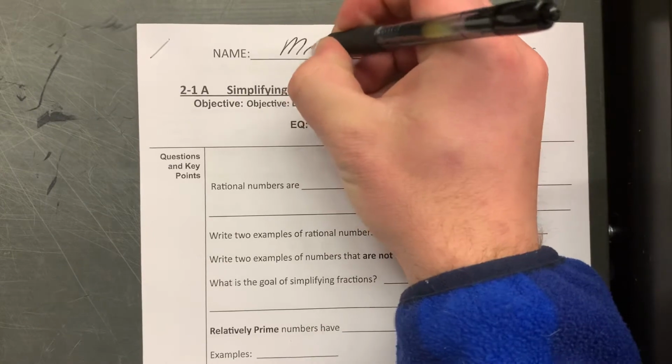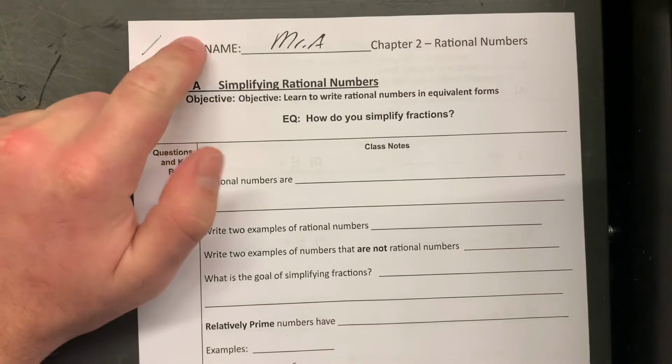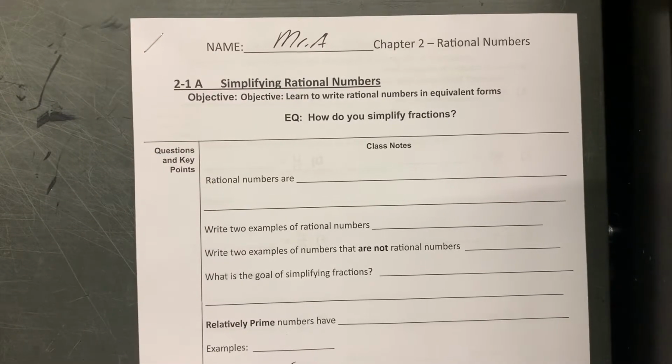Make sure that you're putting your name at the top of your papers. I'm receiving lots of papers back without names on the top of them. I'm telling you to do this in the guided notes right now, so that way you remember to do it right now as well.